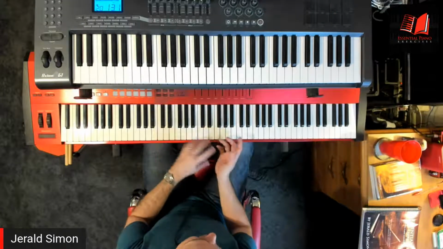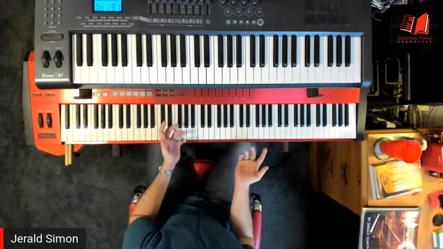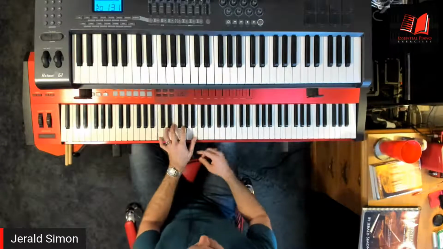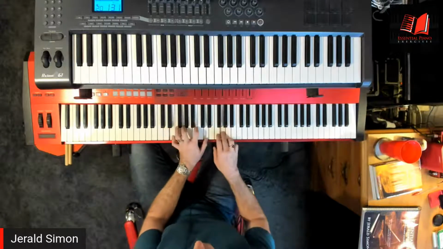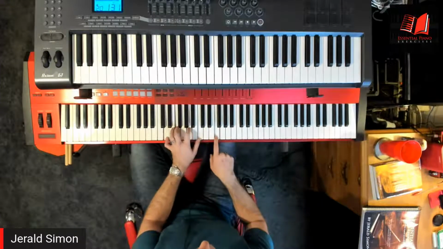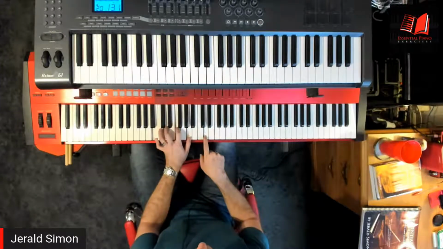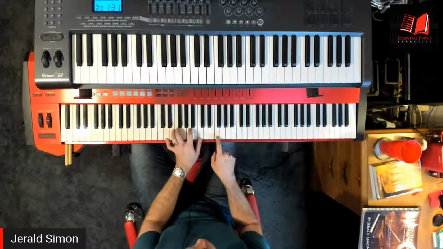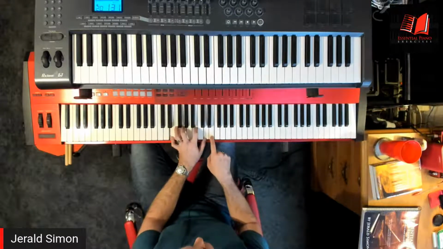In that instance, Clark, I was using triads. So you can use the triads. If I wanted to use seventh chords, now I'm only doing root position here. I could do these chords in a different inversion.